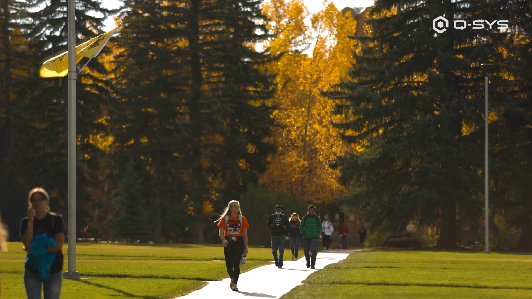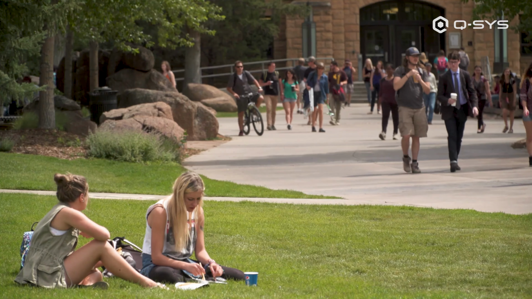I love that we're educating the residents of Wyoming. The technology that we're implementing on top of the programs that we're making available allows us to educate individuals who never would have come to UW otherwise.